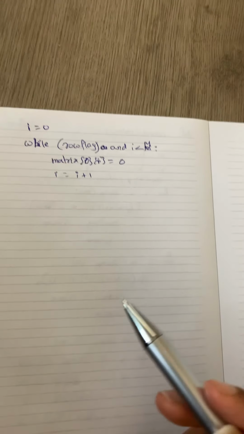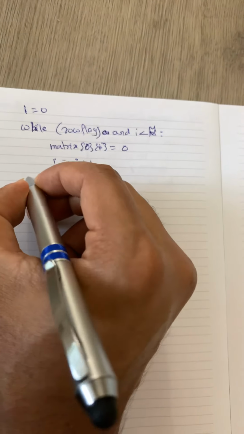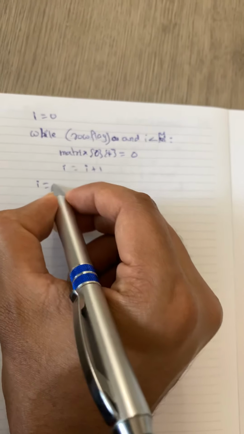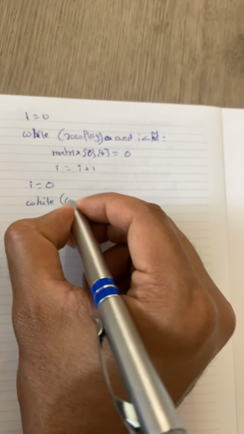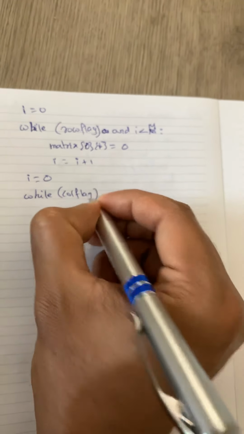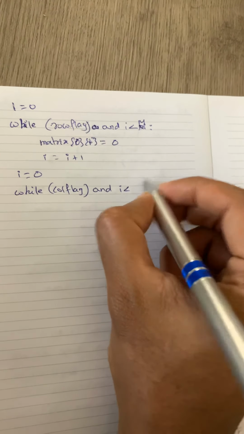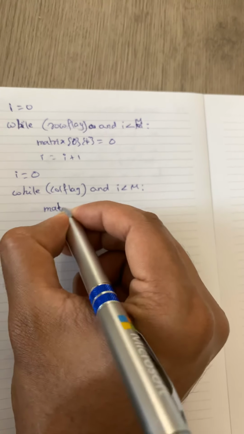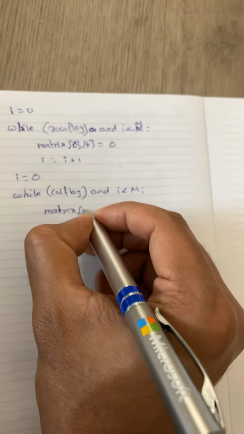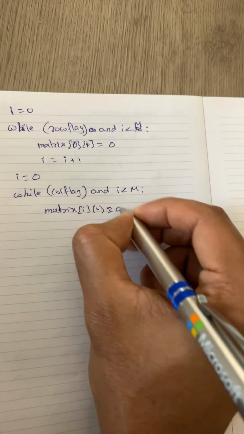Now we're going to do the same thing for column flag as well. Again, we can take the same variables, it doesn't really matter. While column flag and i less than m, we do matrix of i 0 equal to 0.